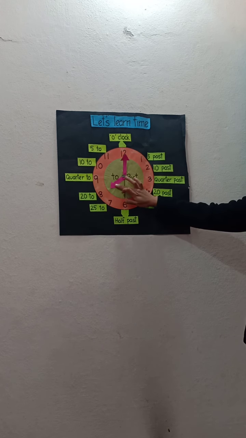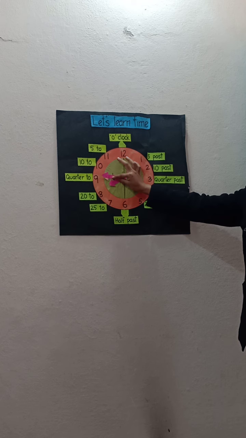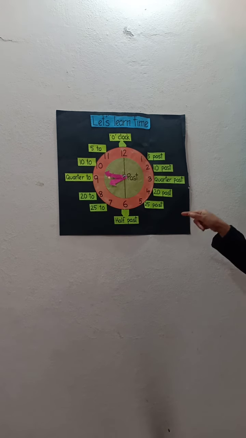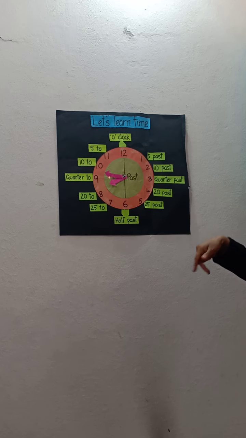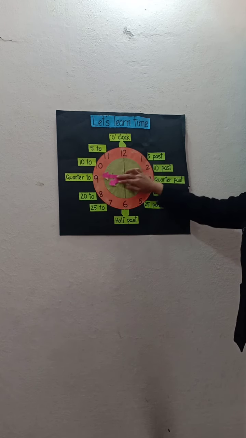Or if the short hand is in between 8 and 9 and the long hand is on 9, the time will be 8:45. Why? 15 minutes is left to 9. So the time is 8:45.